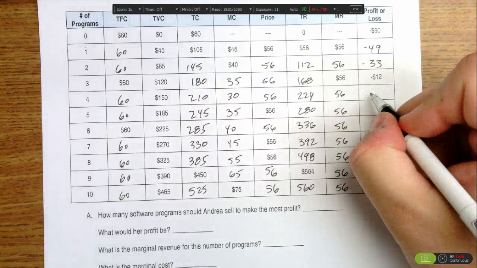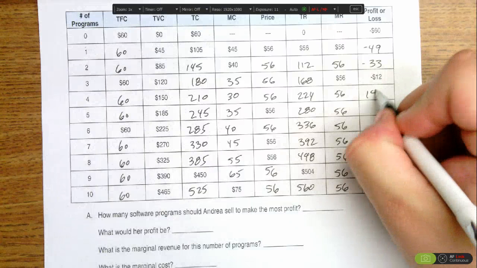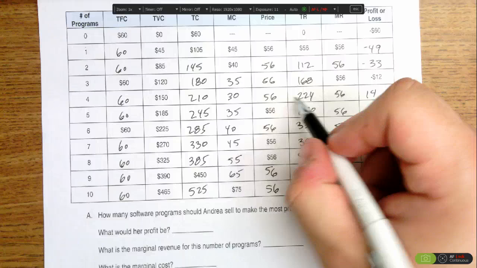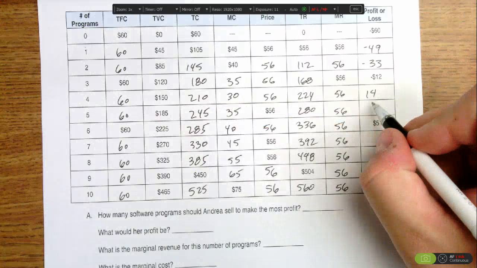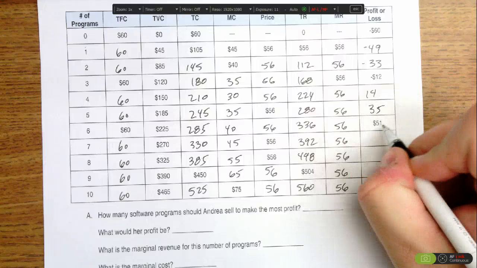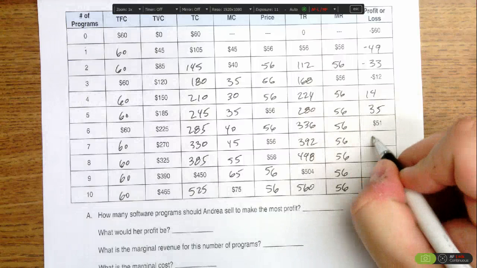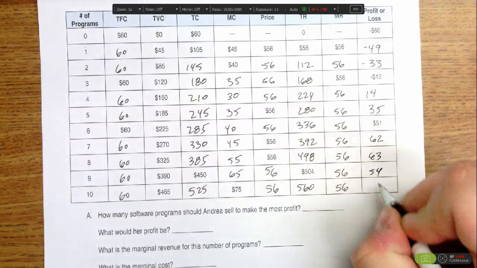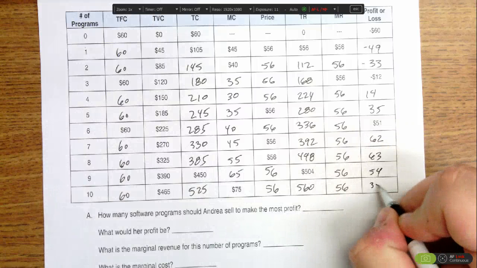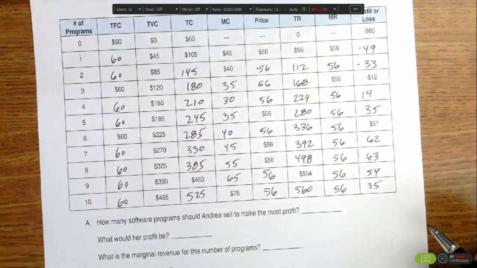If we do 4, we begin to see a profit because here $224 is coming in. It only cost us $210 to produce, so we have a $14 profit. And we have a $35 profit, 51, which is given to us, 62, 63, 54, and 35. And that's how you'd go ahead and fill out this entire table.